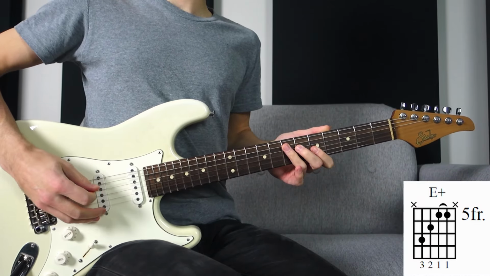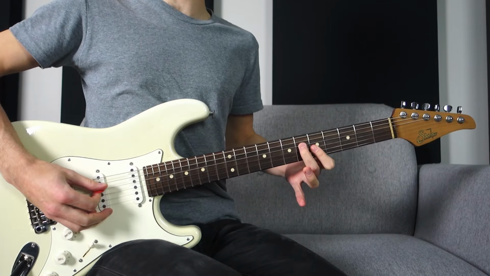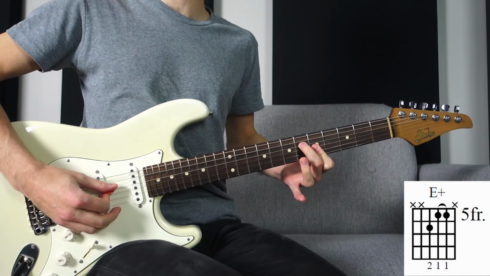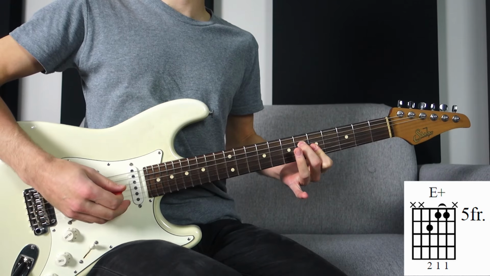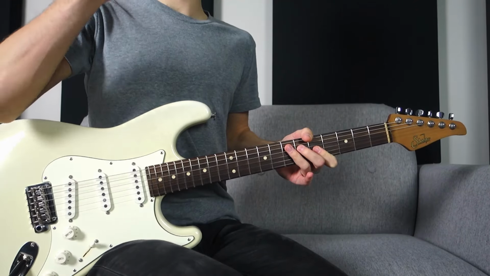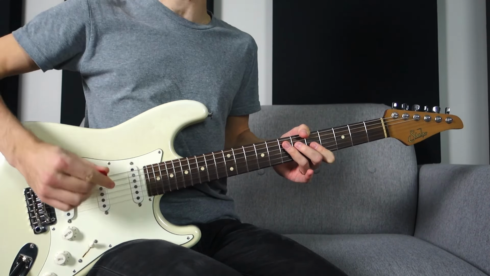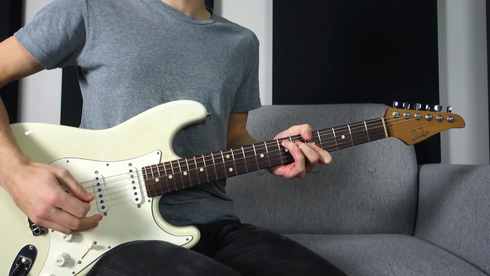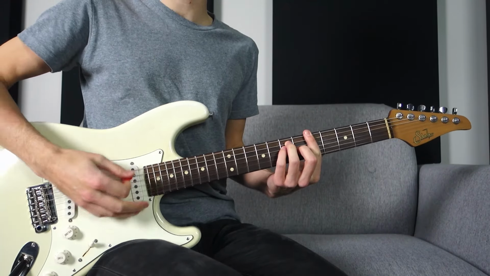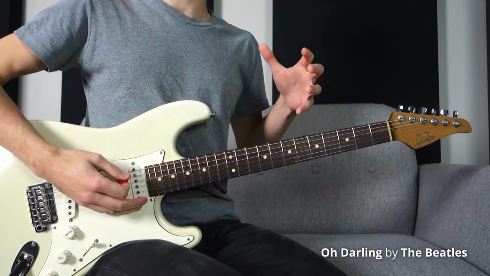So you can use it like this, or you can remove the bass note and you have a very easy triad. Like this. So if I play this chord and I stop on it, which song does it make you think about? Oh, Darling. Right? Oh, Darling by the Beatles.